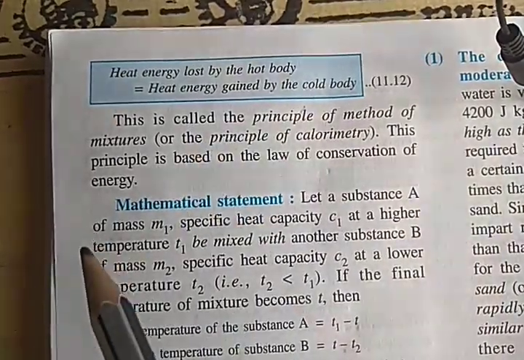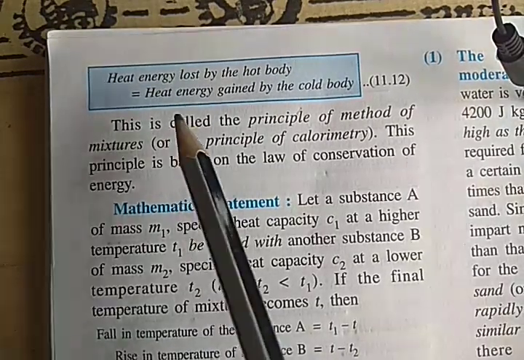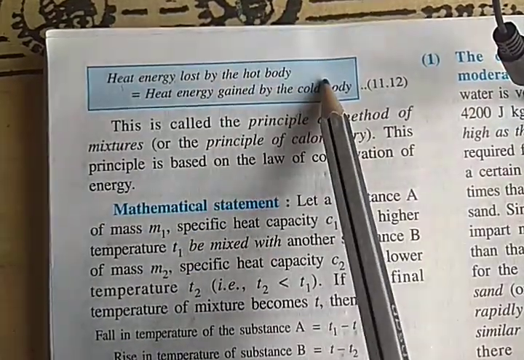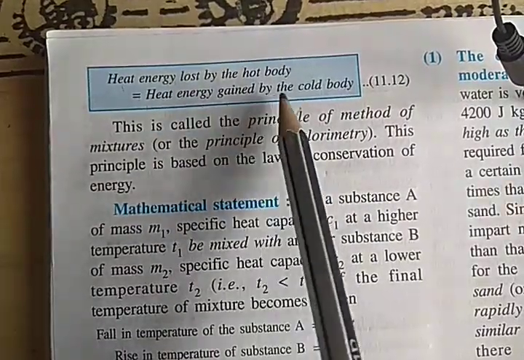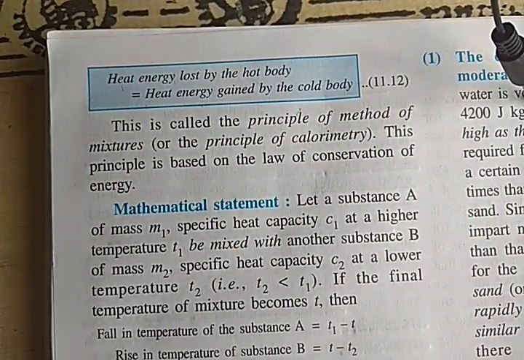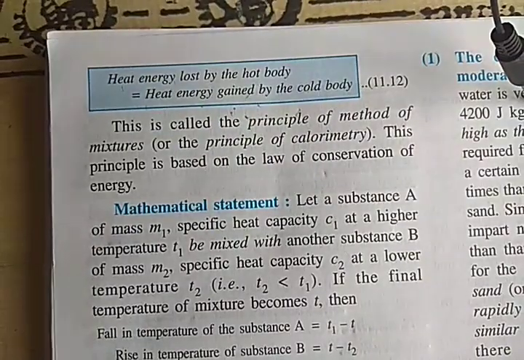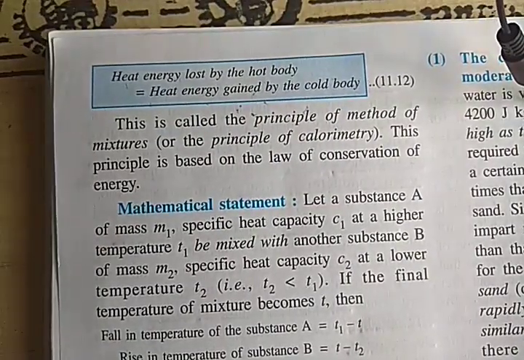So if we consider heat loss to the surroundings to be negligible, then heat energy lost by the hot body is equal to heat energy gained by the cold body. This is what is called the principle of mixtures or principle of calorimetry, a very important thing. Now, based on this, we are going to do numericals in this particular chapter.